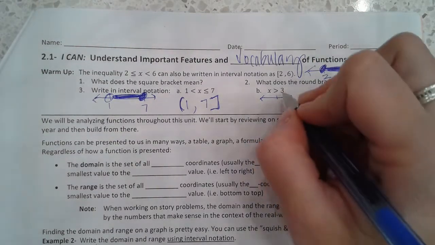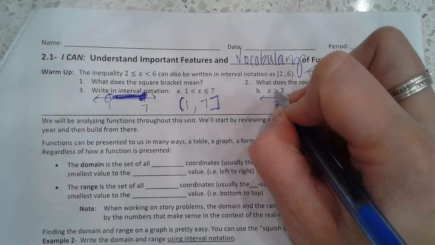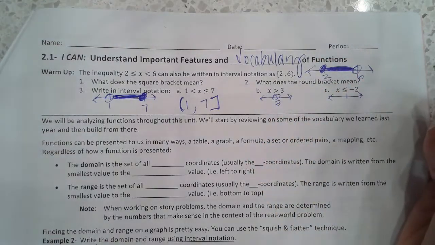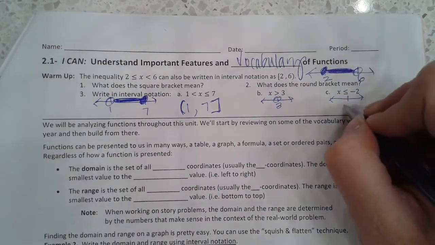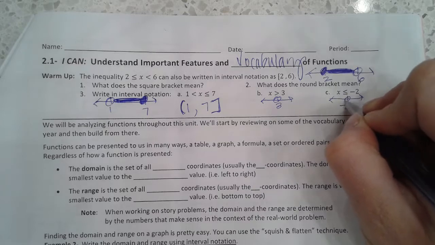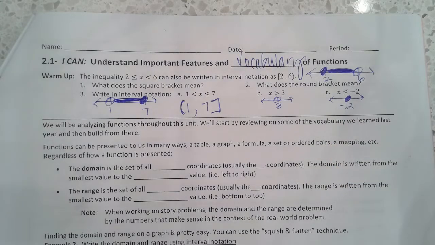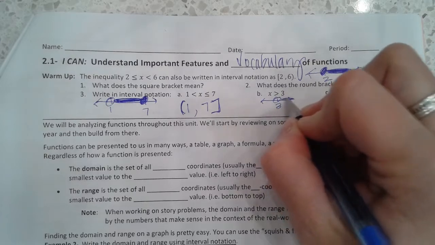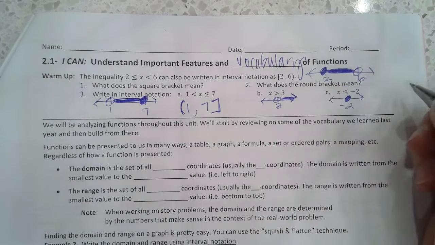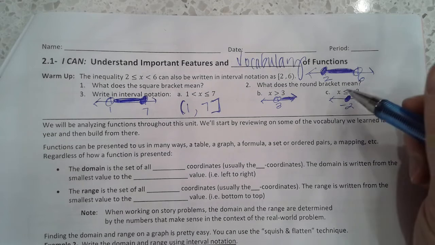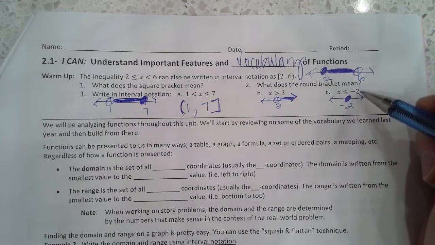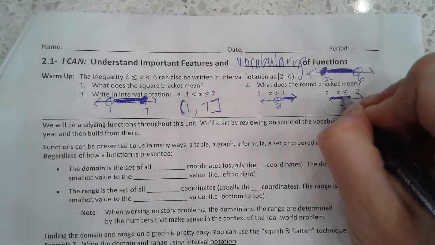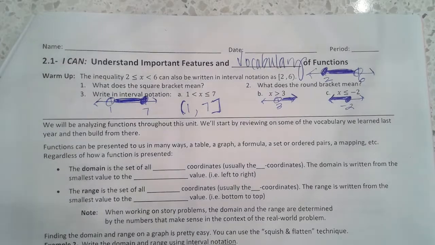Our important number here is 3. Since there's no line, it's open. On the second one, the important number is -2, and since there is a line, it's a closed dot. Now on the first inequality, since my x is bigger than 3, that goes to the right. And on the second inequality, since my x is not bigger than -2, that goes to the left. -2 is also the biggest for that one.